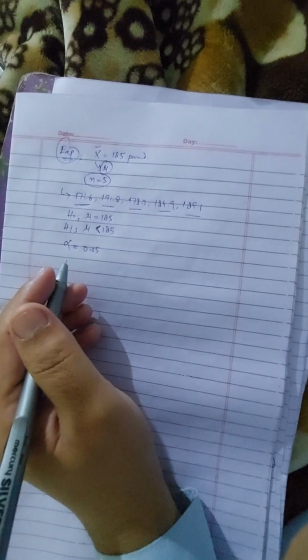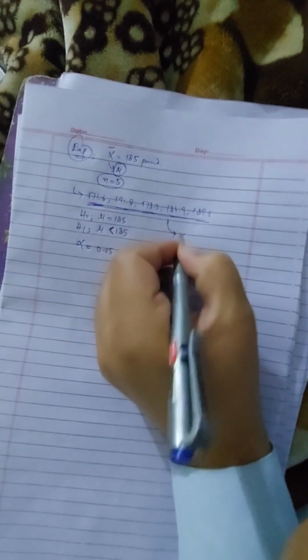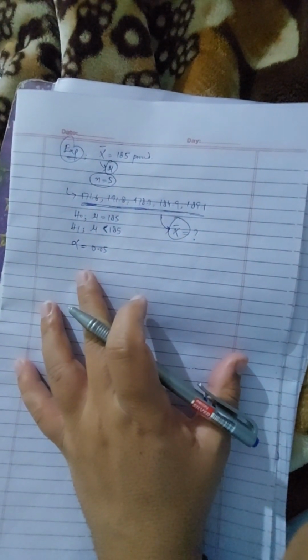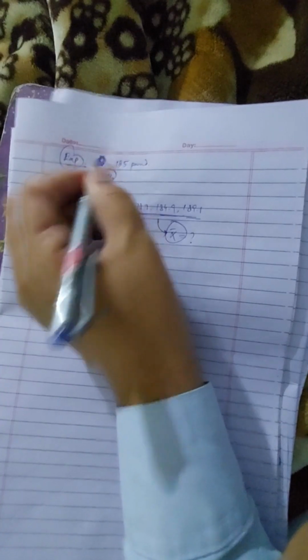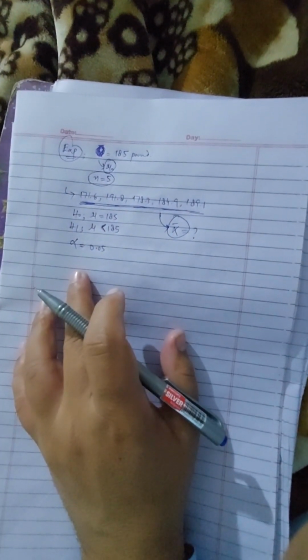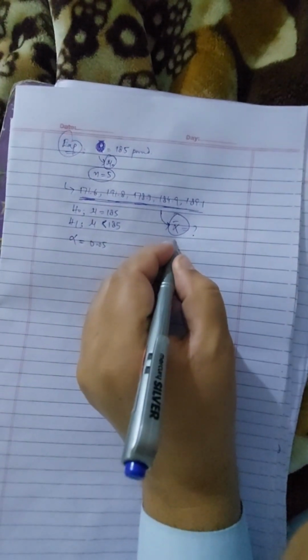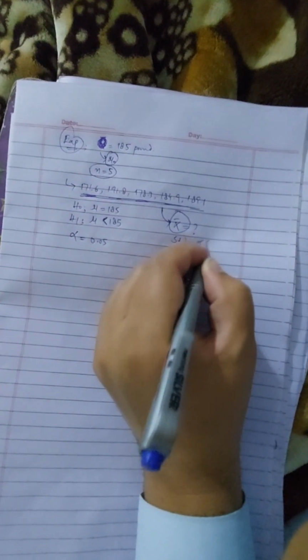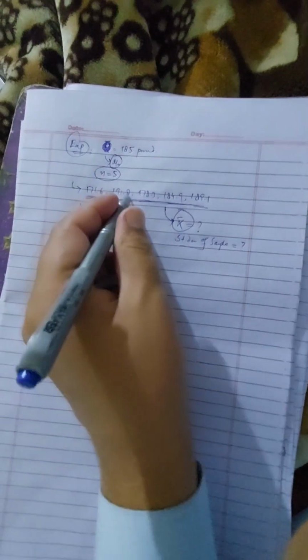Now what we actually do is find x bar from this sample data. This is not x bar, this is mu naught, the assumed value. We will find x bar from here, and we can also find the standard deviation of the sample from this data.